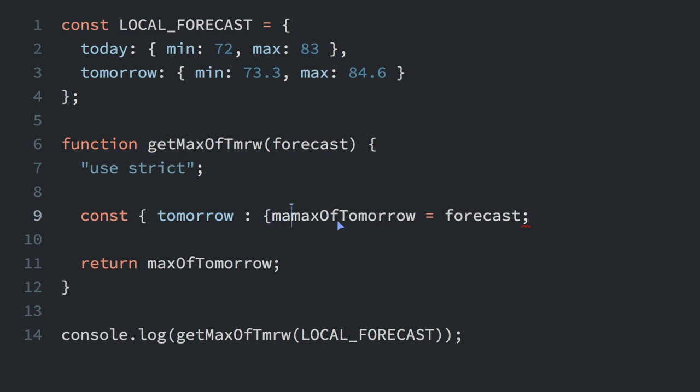So we'll do max, and then we have the colon and max of tomorrow. Now we need two sets of squiggly braces here. So we have this one and this one. And so we've destructured two times, and the variable is max of tomorrow. So we've set the max that was inside tomorrow to max of tomorrow. So if I run this, you'll see it's 84.6.